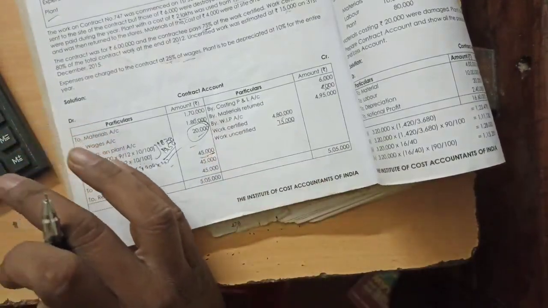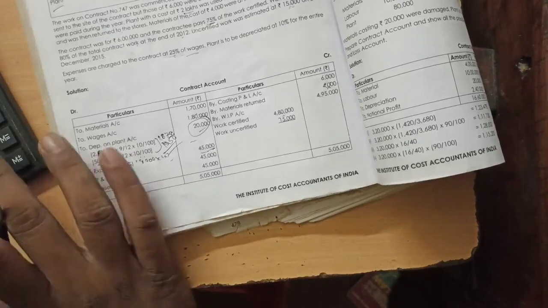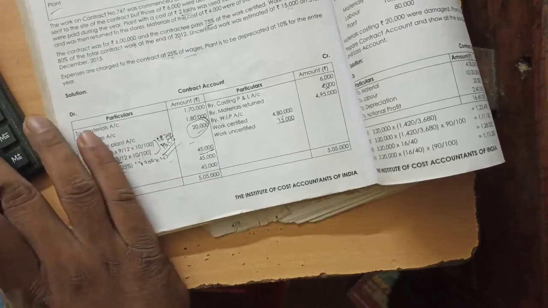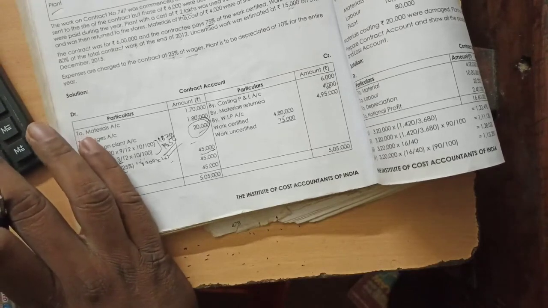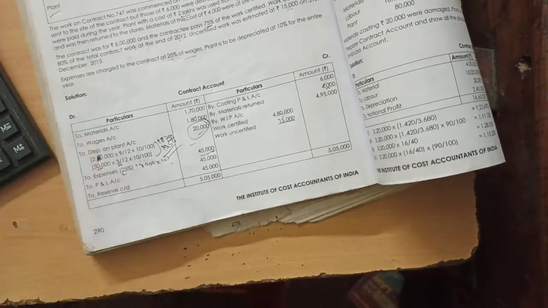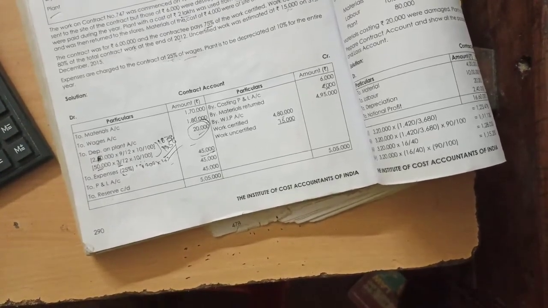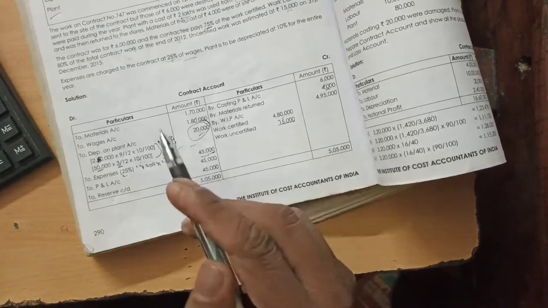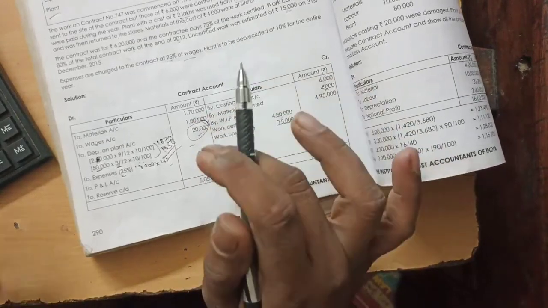5 lakhs 5,000 minus 1,70,000, minus 1,80,000 minus 20,000, minus 45,000. So 90,000 is the remaining. We need to calculate on a percentage basis. It is more than 30,000. This is the notional profit, 90,000. So 90,000, 75% of cash of the work certified.